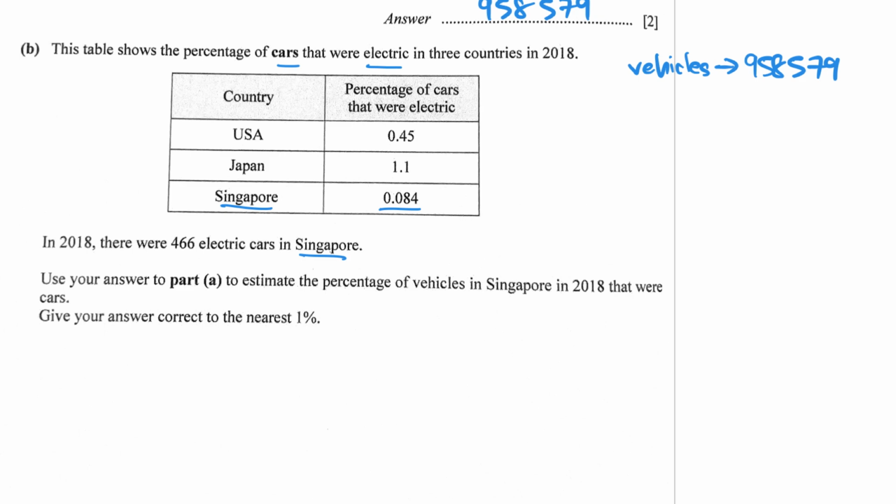So they give us some info. There was a percentage of cars that were electric. Okay? With that, we can actually find the total number of cars. And then we find it as a percentage of all vehicles in Singapore. Okay?